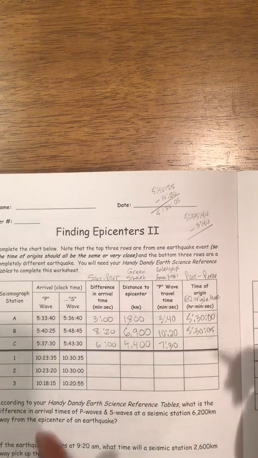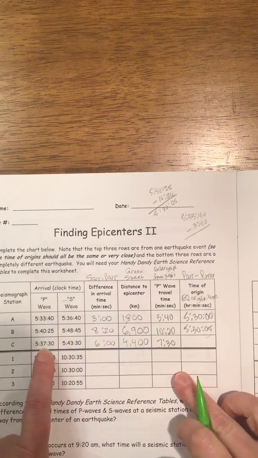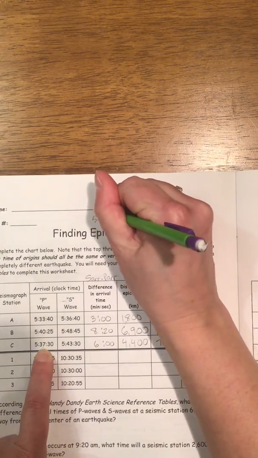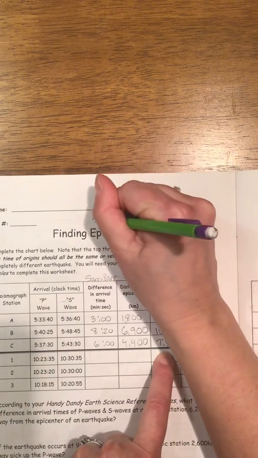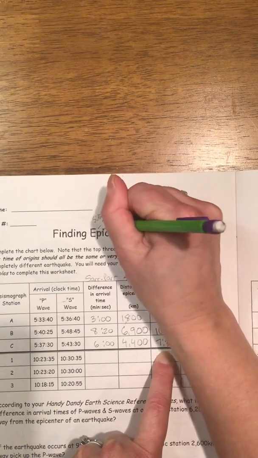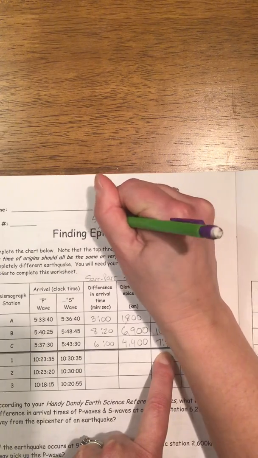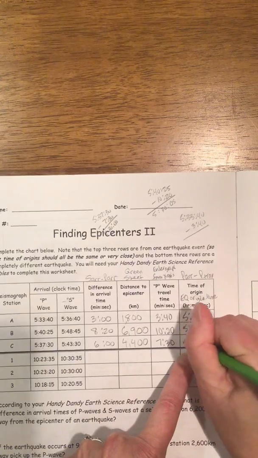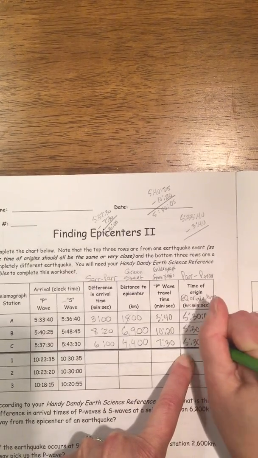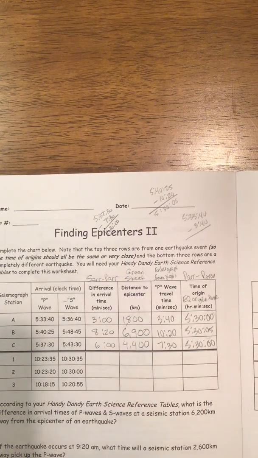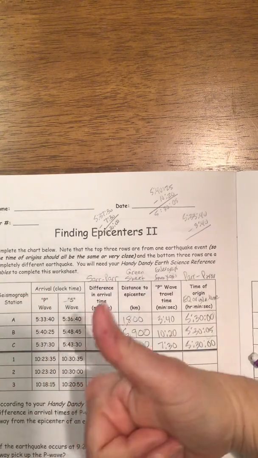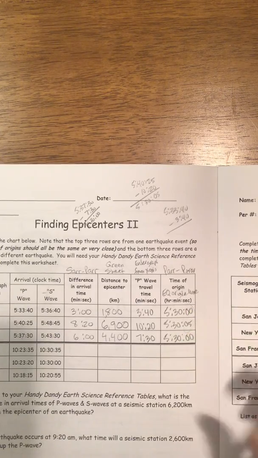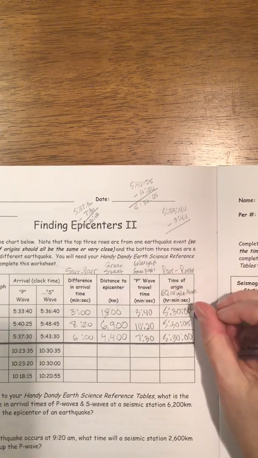Okay, so the last one. We have P arrival of 5:37:30 minus 7:30. 30 minus 30 is 0. 37 minus 7 is 30, and 5. Oh, snap. Look what we did, folks. We know we did our work correctly. How do we know? Because our earthquake origin times are all approximately the same time, and they should be.